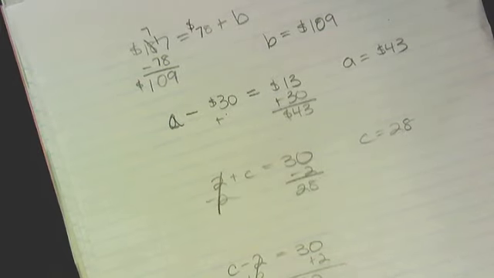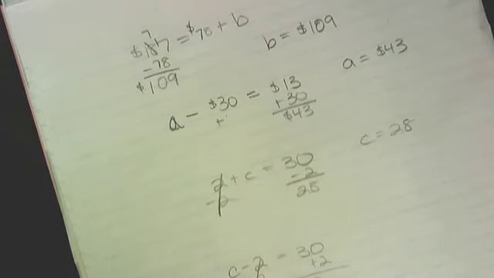If I'm taking 2 away, then I'm going to have to add 2 to get my total of C. If I add 2 on one side, I have to add 2 on the other side, right? Whatever you do to one side, you do to the other.